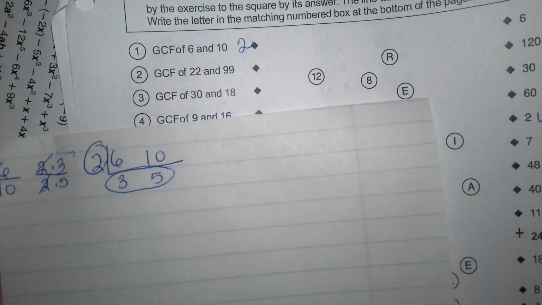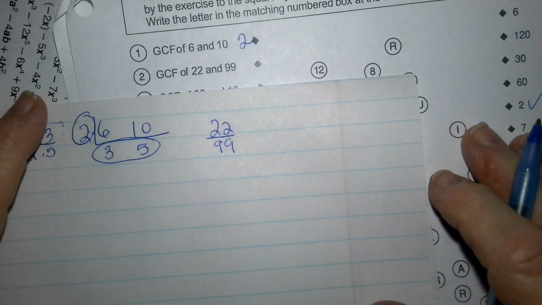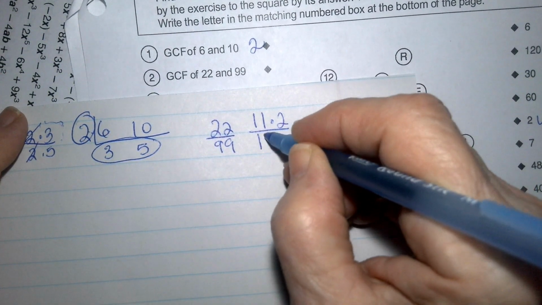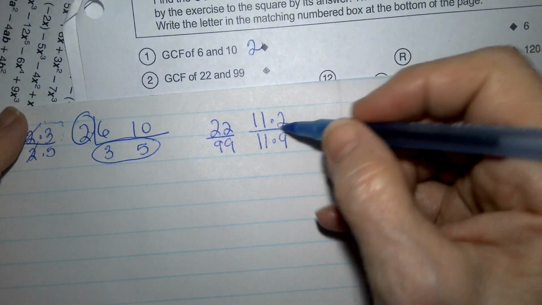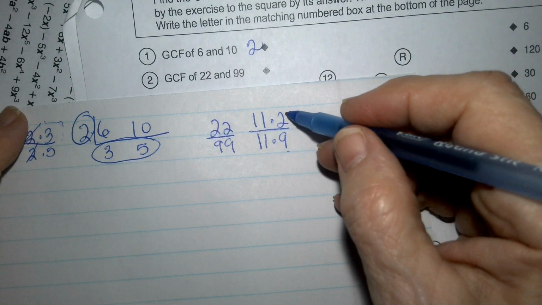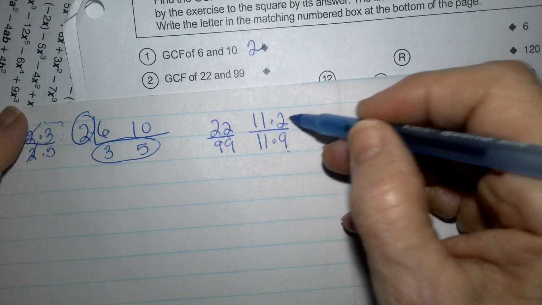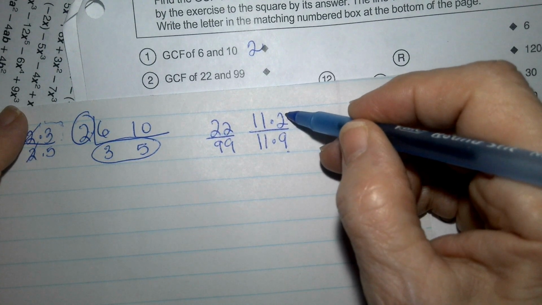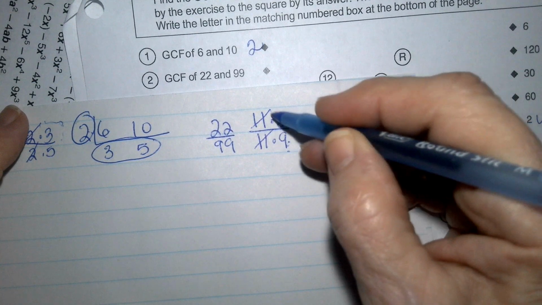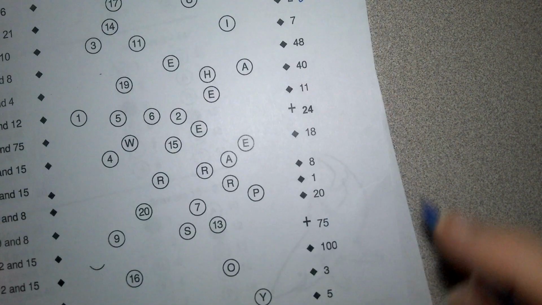Then this one should be easy. If I'm reducing 22 over 99, can anybody see? Yeah, the double digits are usually 11. 11 times 2, 11 times 9. And is 2 over 9 reduced all the way? Yes. What else can go into 2 and 9? 3 doesn't go into 2. If 2 is a prime number, you're done. If 2 doesn't go evenly into that, you're done. So our greatest common factor was the 11. That caused us to reduce it all the way. So find your 11.